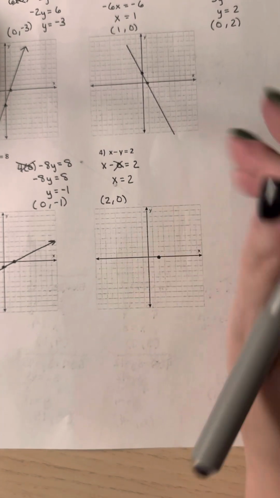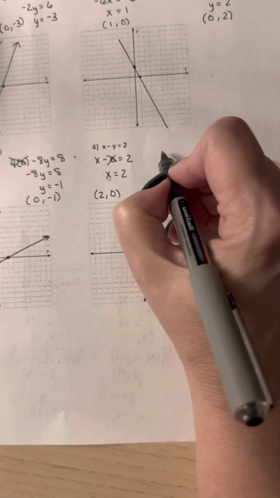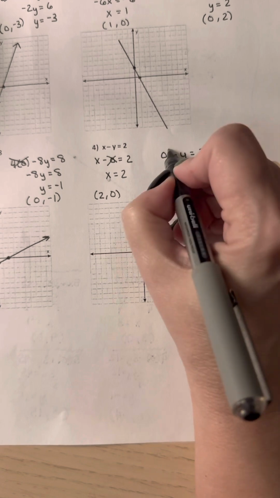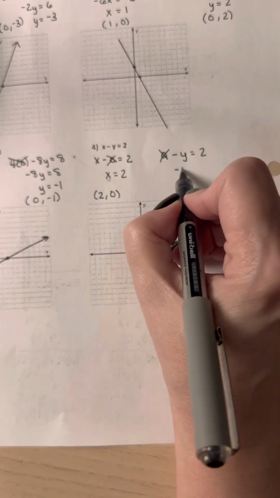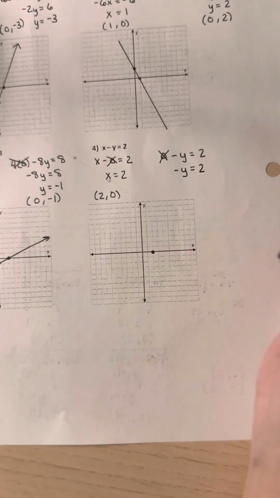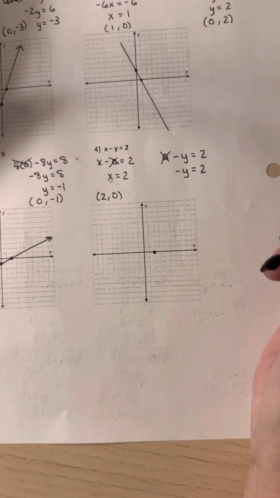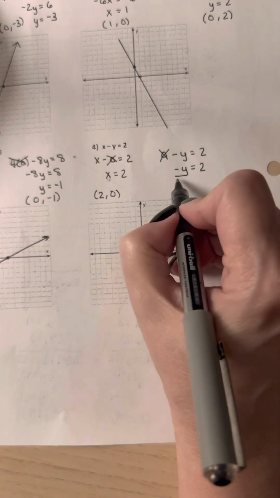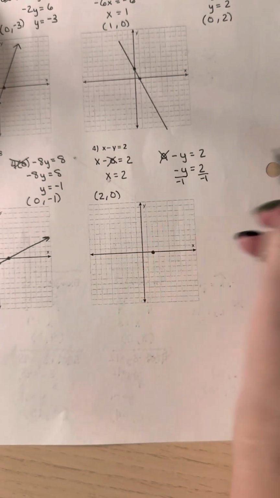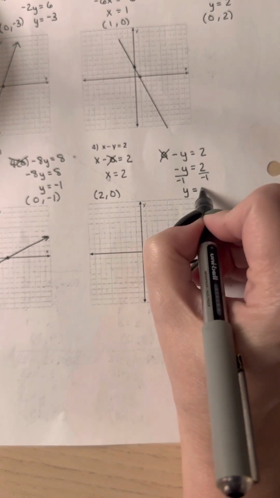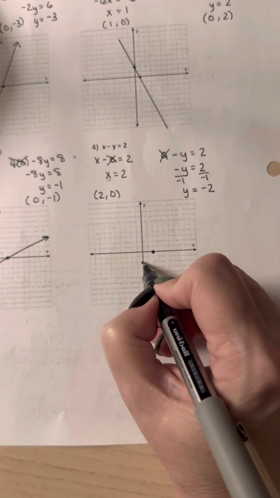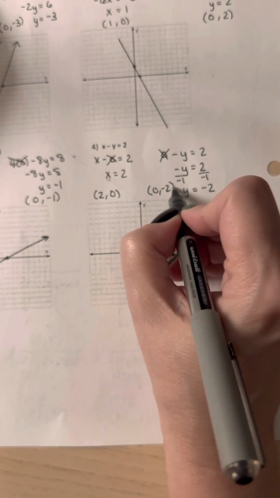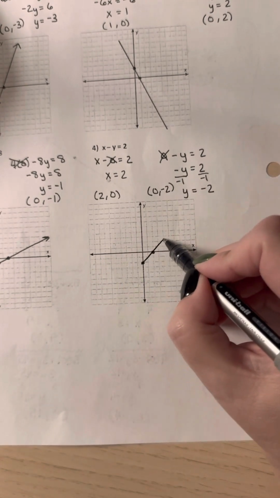Now here's our tricky one, so watch out on this one. You're going to put a 0 in for x. That makes that vanish. You now have a negative y equals 2. So you have a choice. Here's the way I would do it: I would divide by negative 1. But you could also multiply. Either way, you get y equals negative 2. Let's go put that dot down. I'm also going to write it as a coordinate. And then you're just going to connect those dots up.